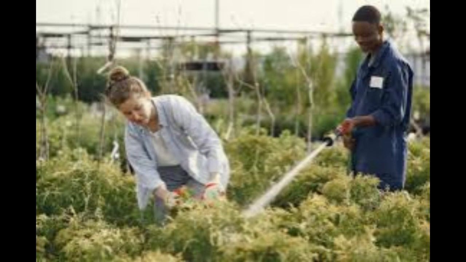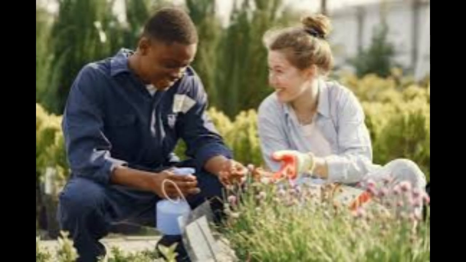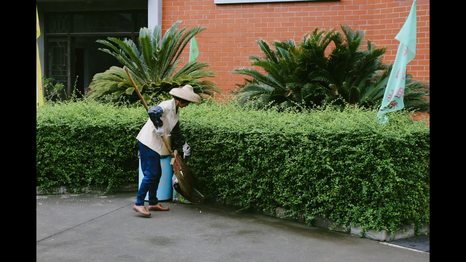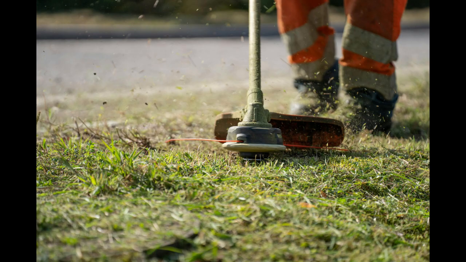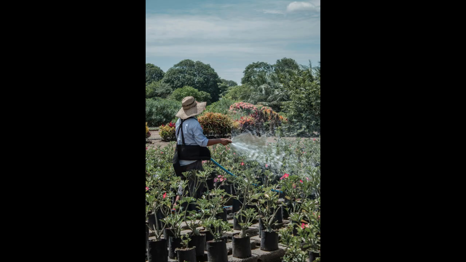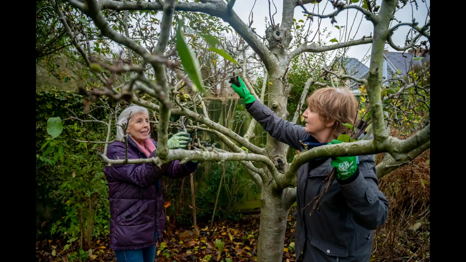Step 4. Register your business and get basic tools. Register your business with local authorities to ensure you're legally allowed to operate. This varies by location, but usually involves getting a business license and possibly insurance. In terms of physical tools, start lean. You'll need a mower, trimmers, gloves, rakes, and a vehicle. Look for deals on used equipment to keep startup costs low.